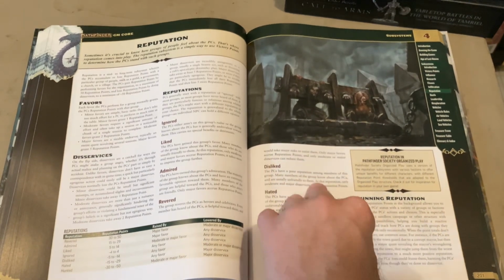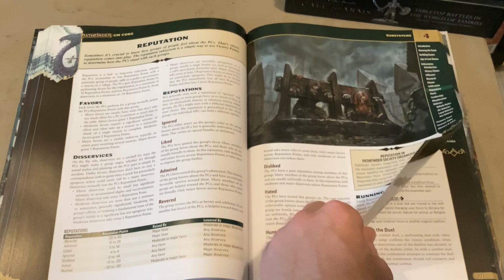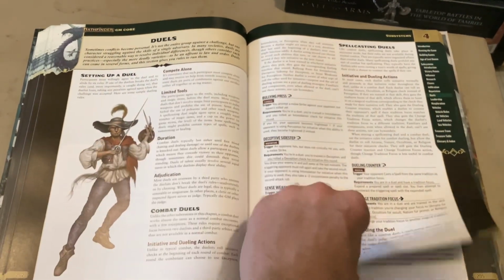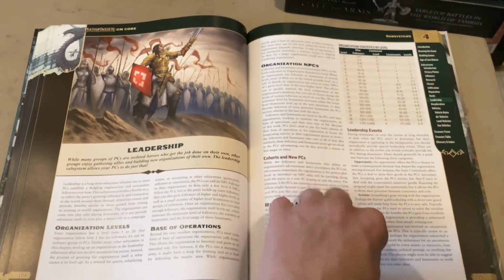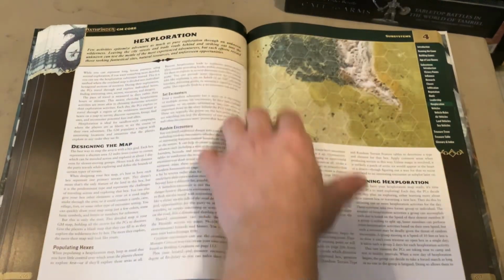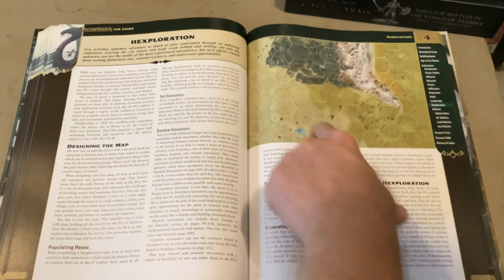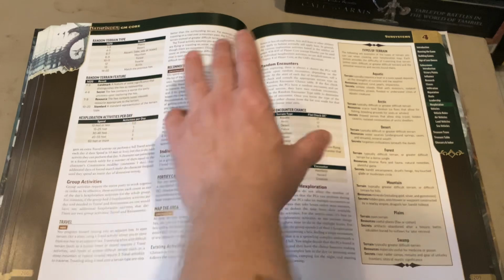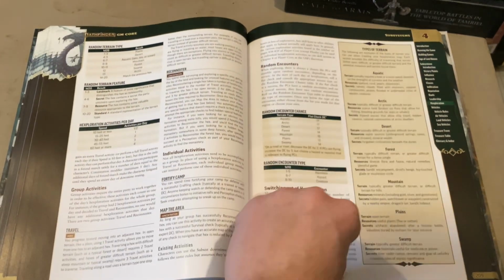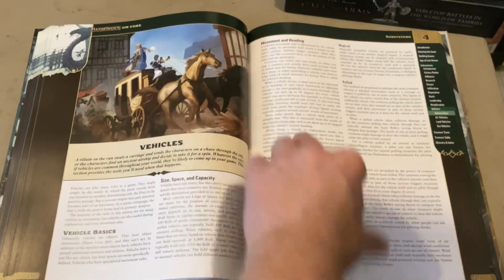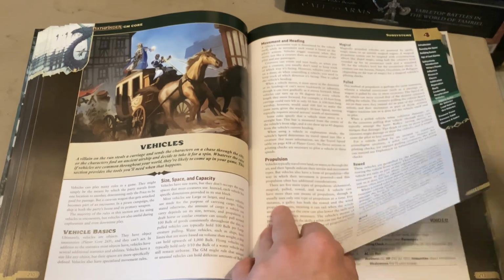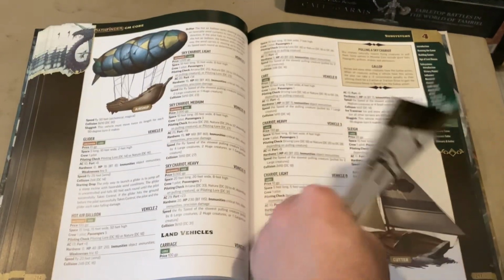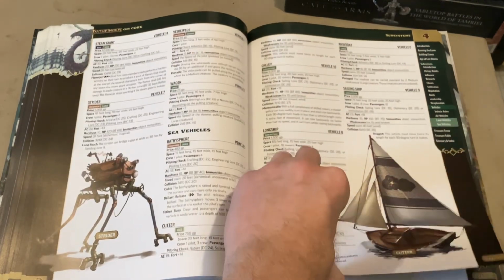Think of the infamous bounty hunter or the famous heroes. It gives you ideas on how to do duels, the concept of leadership, and exploration. It gives you an idea of how to use battle maps with the different hexes, information on how to do random encounters, and information on vehicles. So this whole chapter 4 is all about the good old subsystems to expand upon themselves.